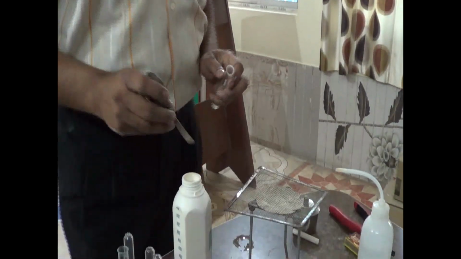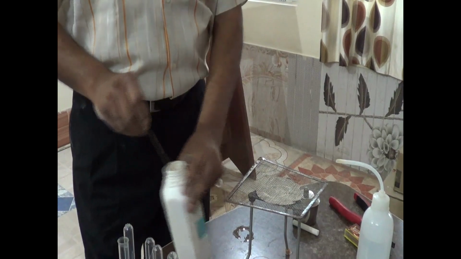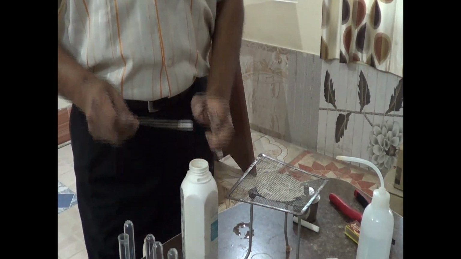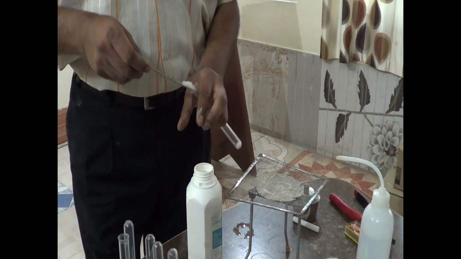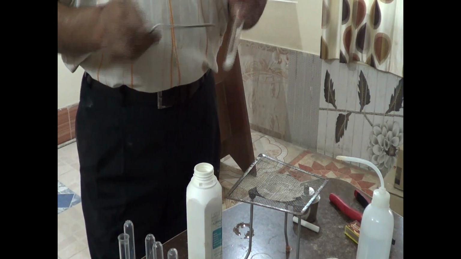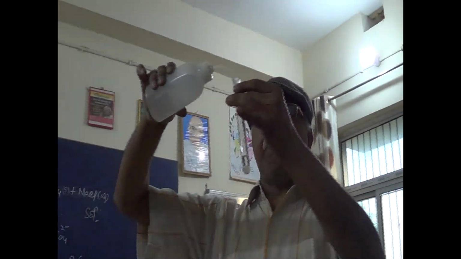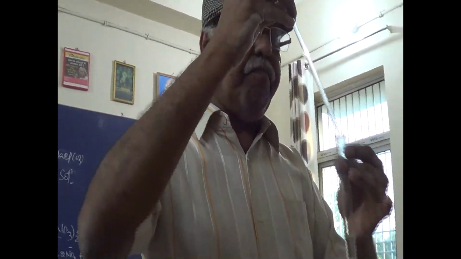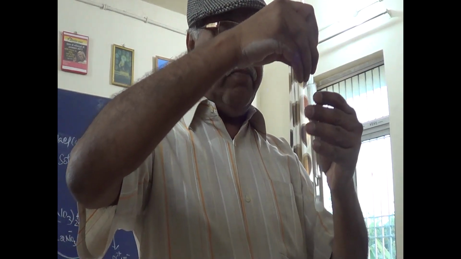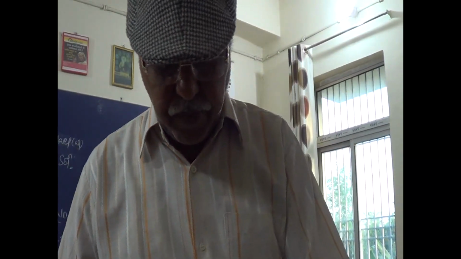This is the sodium sulfate. Now I am leaving it. By the time it will take time to dissolve.